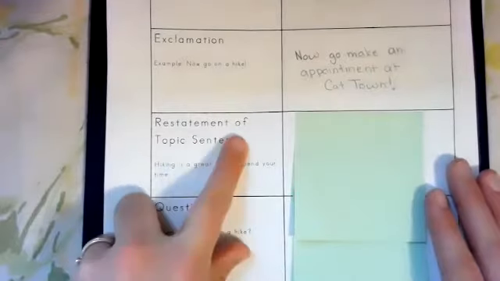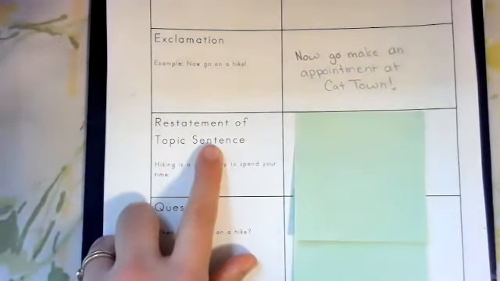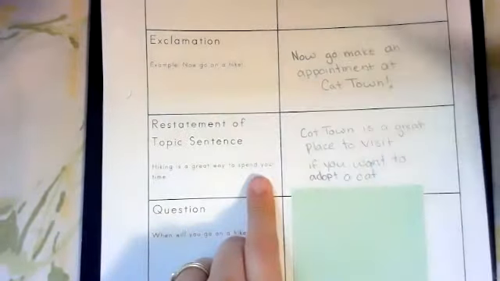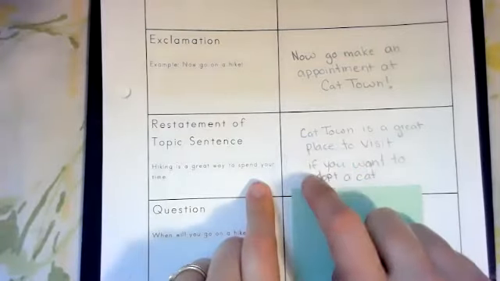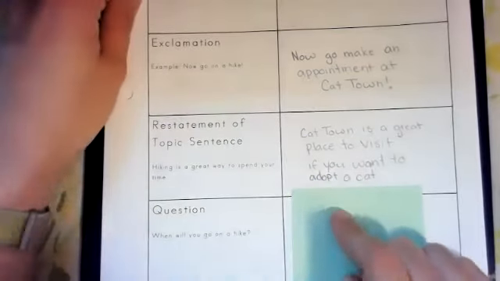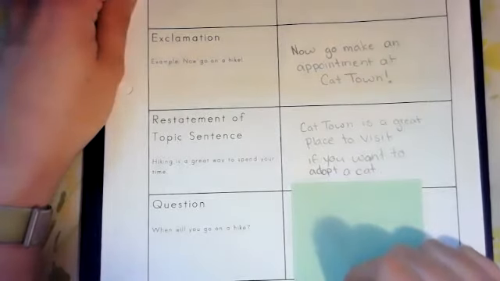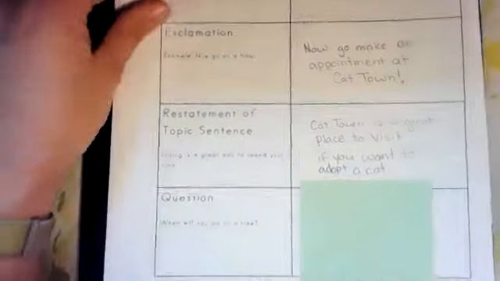And then for the restatement of the topic sentence, this is just another way to write your topic sentence again. So it's kind of like I'm saying the same thing I said in the beginning, but just saying it a second time. So I wrote it a different way. I said, Cattown is a great place to visit if you want to adopt a cat. Remember, my topic sentence was Cattown is the first place you should visit if you want to adopt a cat. So I just changed it just a little bit.